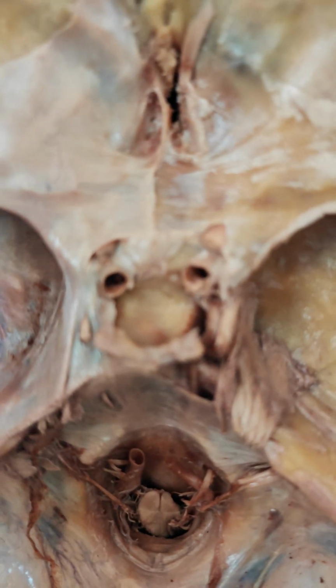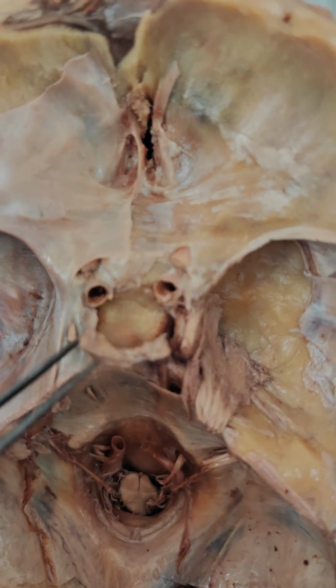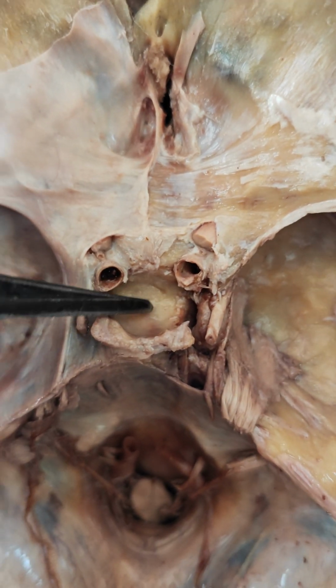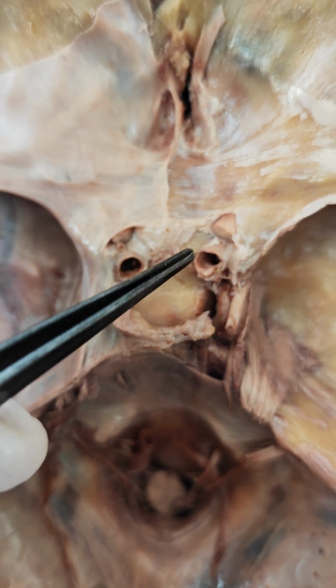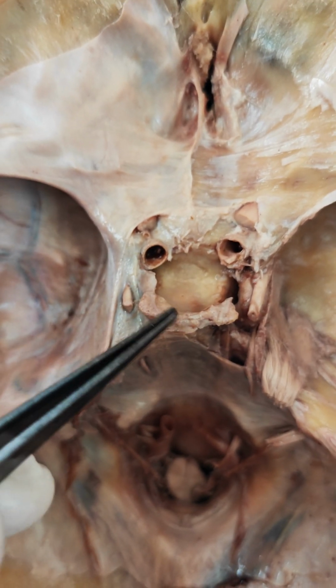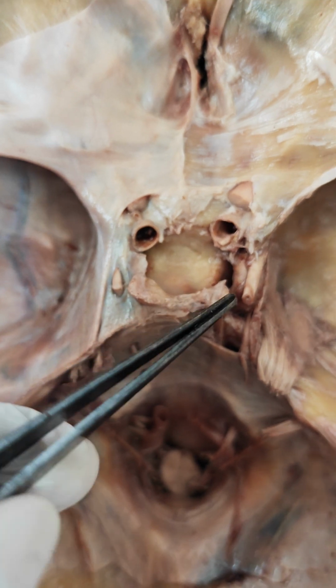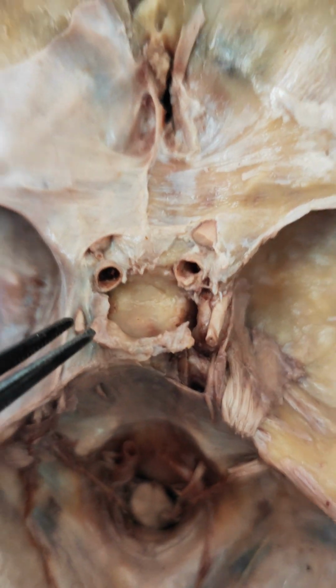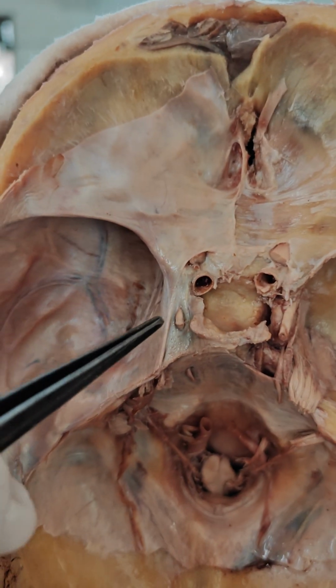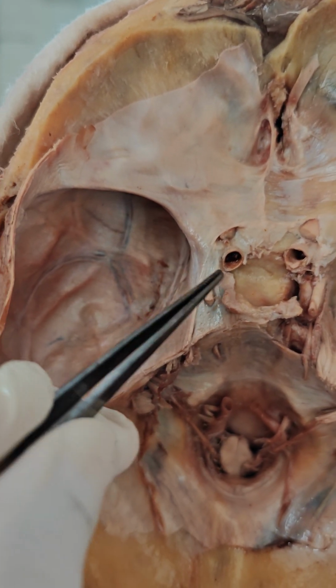Okay, then you can see this is your hypophysial fossa, bordered anteriorly by the tuberculum sellae, posteriorly by the dorsum sellae. On either side of the dorsum sellae are the posterior clinoid processes. Then on this side, the left cavernous sinus is intact.